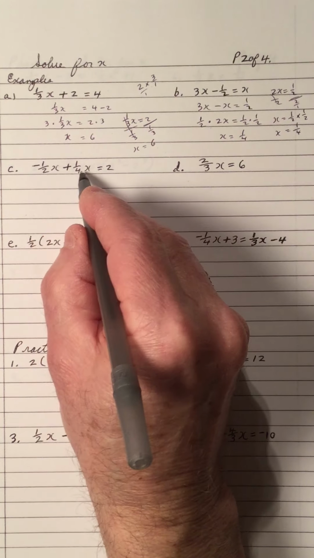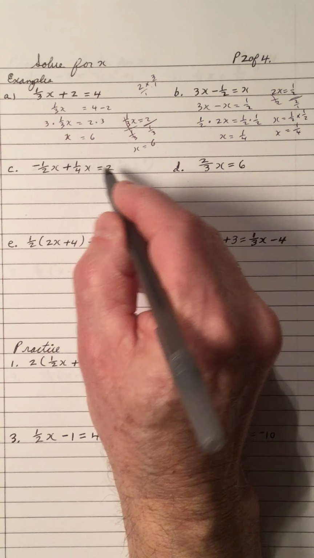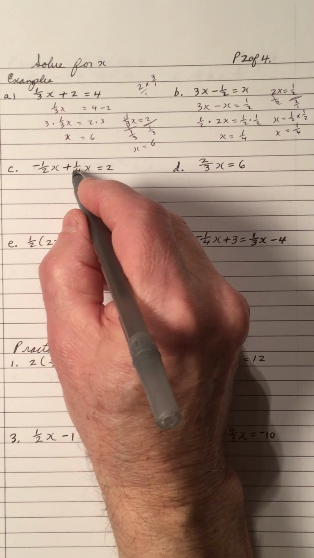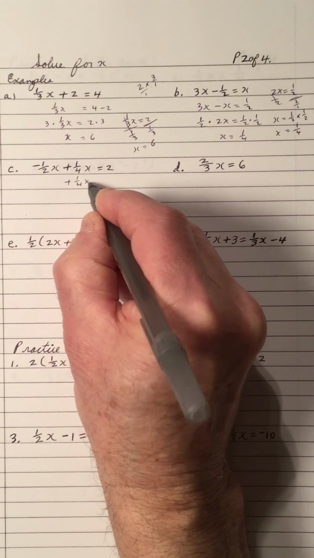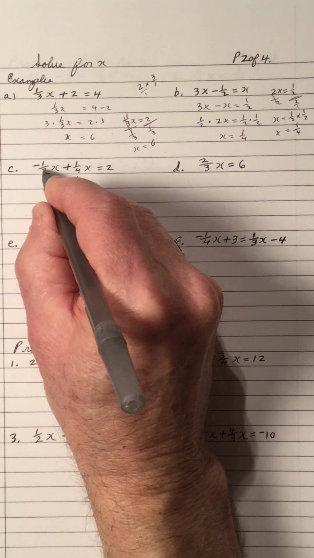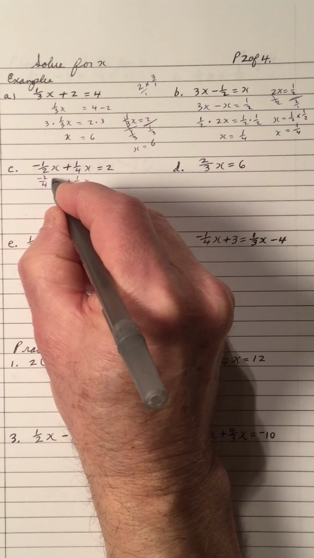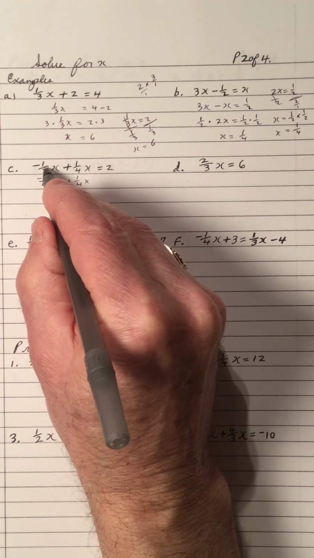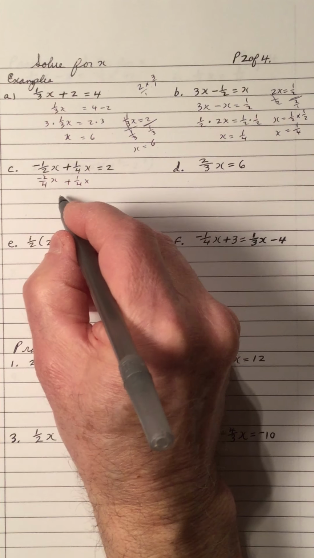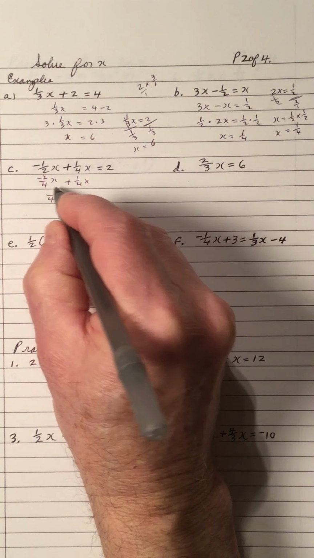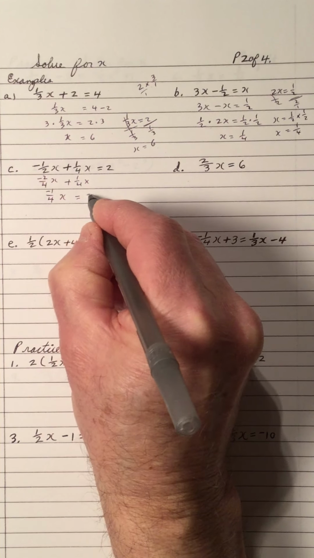C, I have to add these fractions. The x's are on the left, numbers are on the right, so I don't have to transpose anything. So when we add, we need common denominators. And the common denominator for 2 and 4 is 4. So 2 times 2 is 4. 2 times -1 is -2. I have to make a negative half equivalent to -2 over 4 because I need common denominators, which is 4. -2 plus 1 is -1 and is equal to 2.